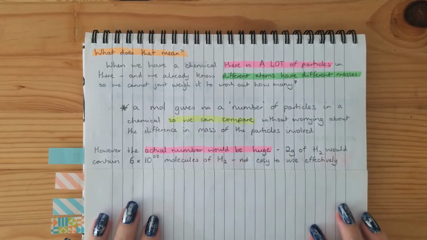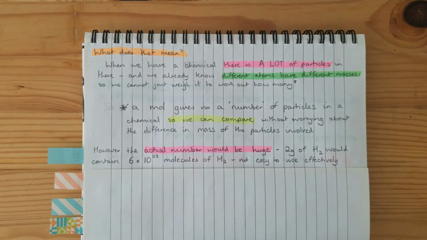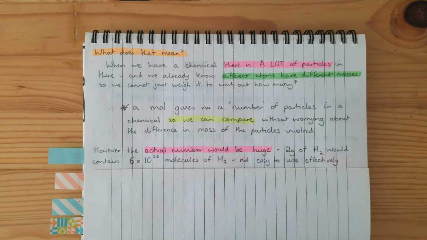However, the actual number's huge. Like we said, 1 mole is equal to 6 times 10 to the 23 particles. If I had 2 grams of hydrogen, it would have 6 times 10 to the 23 molecules of H2 in it, which is not easy to use for any kind of mathematical calculations. You don't want to be working in really ridiculously big numbers. So the idea of a mole is to simplify that mathematics.